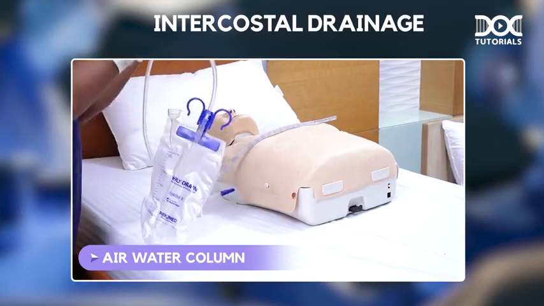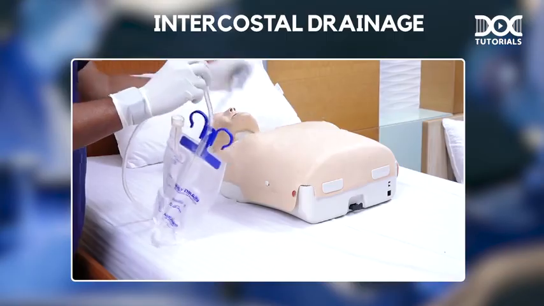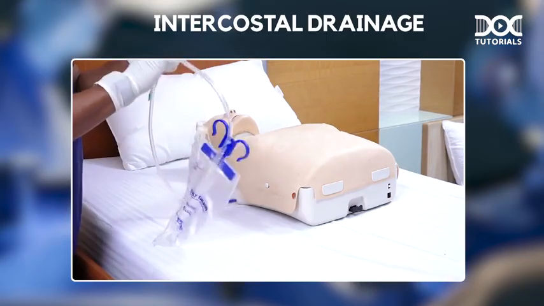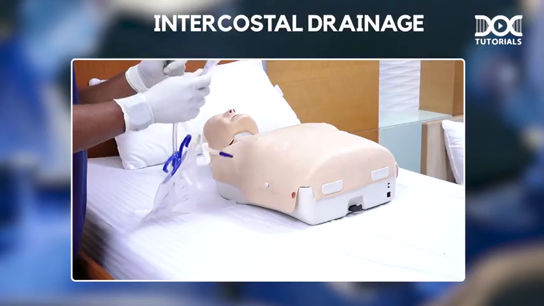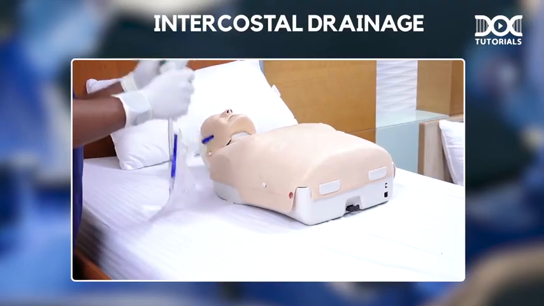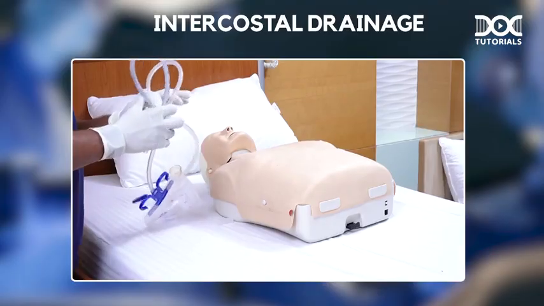So this is about the intercostal drainage tube. Please remember all the salient points of putting an intercostal drainage tube, which is a very important procedure for interns as well as for residents. So this is a very important procedure either in an elective situation, also in an emergency situation. So please don't forget about the intercostal drainage tube.